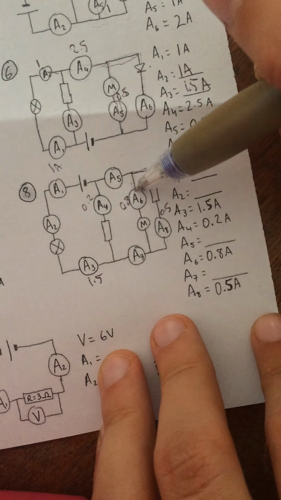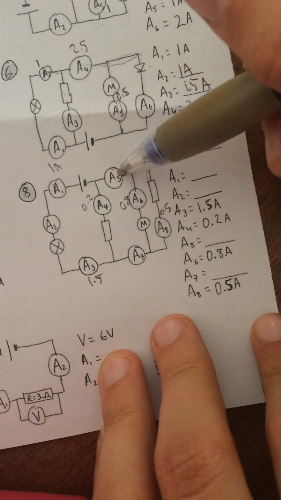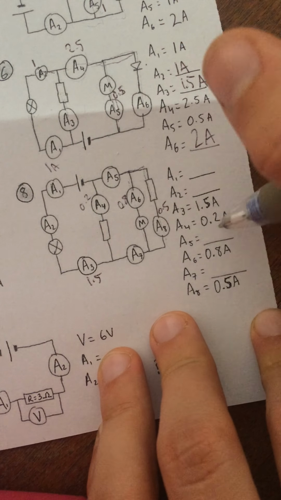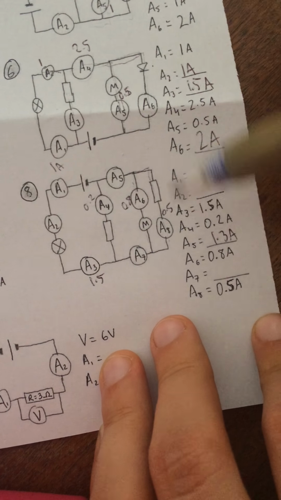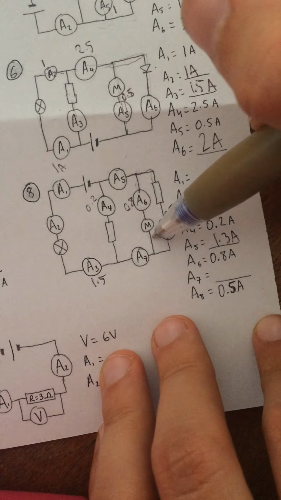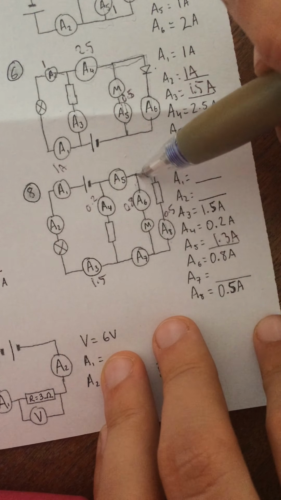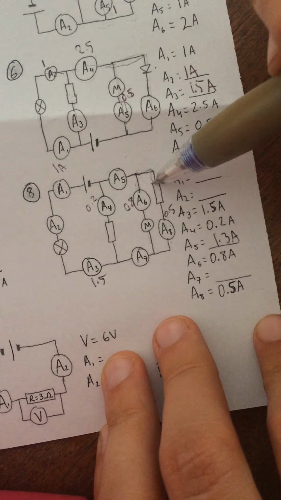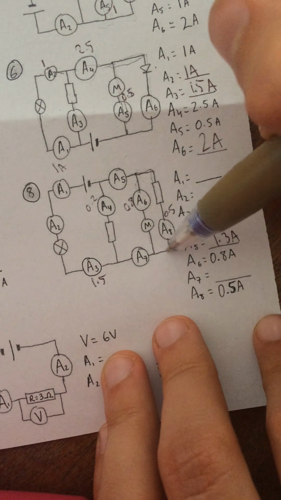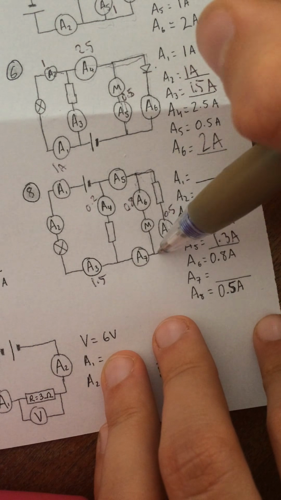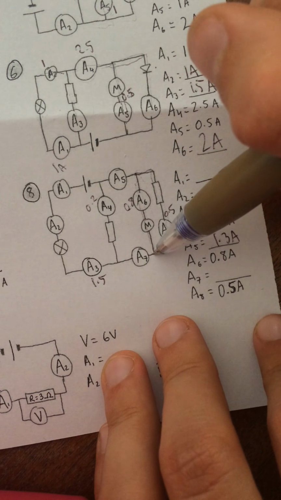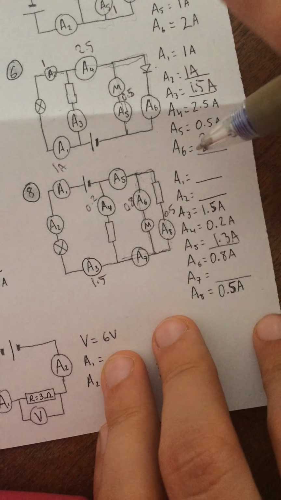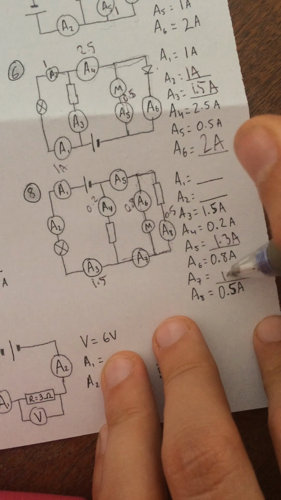Those two numbers will add together to give me 1.3 amps. Remember, what goes into a junction must come out of the junction. Then if we look at the same thing in the other direction, 0.5 amps going here, plus the 0.8 amps gives me a total of, again, 1.3 amps.